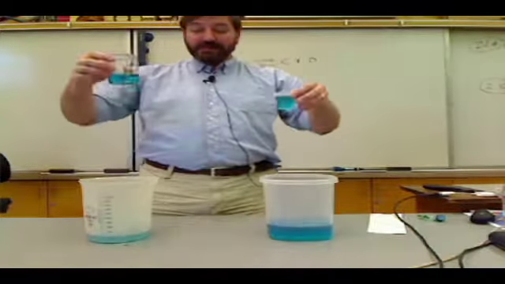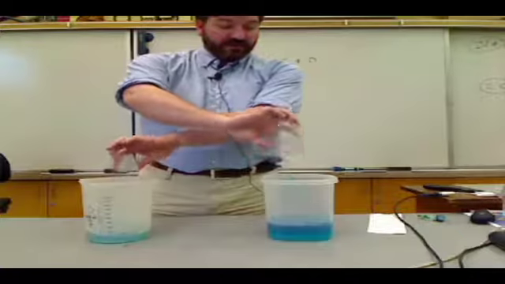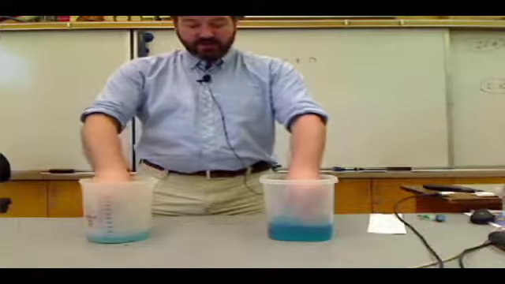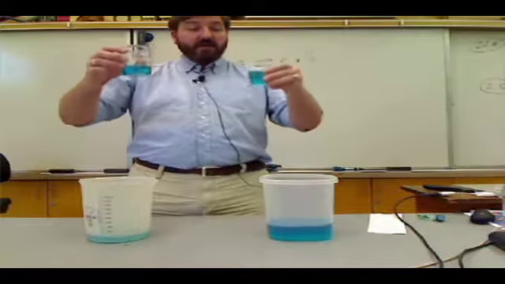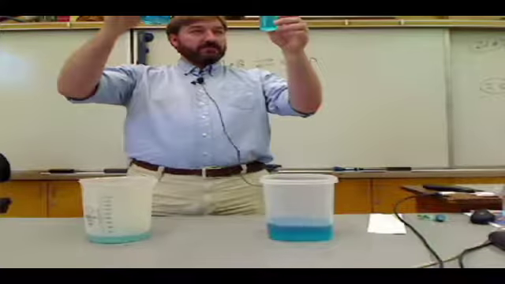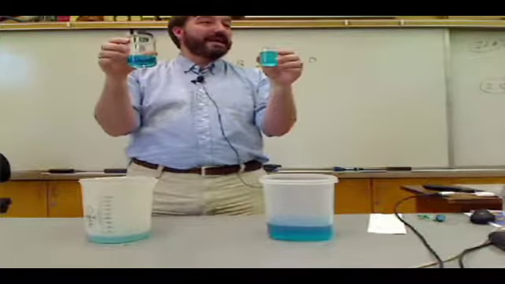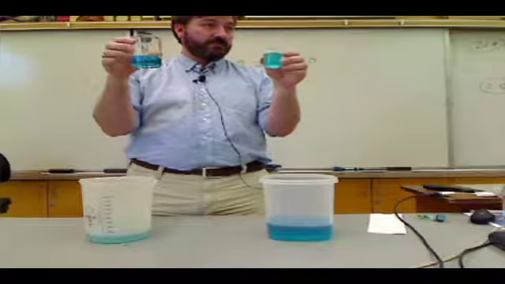But what's going to happen is that we're going to get to a point after we let this reaction go for a little bit where these two beakers essentially are holding the same volume.